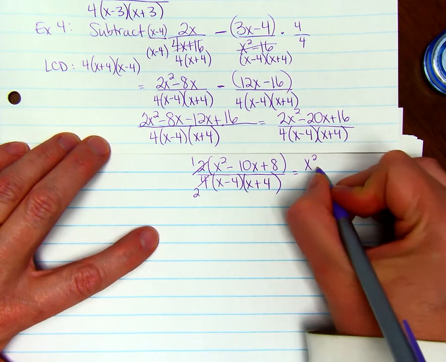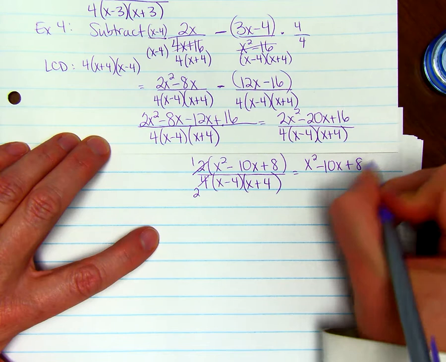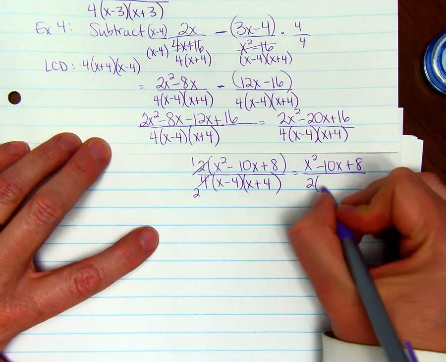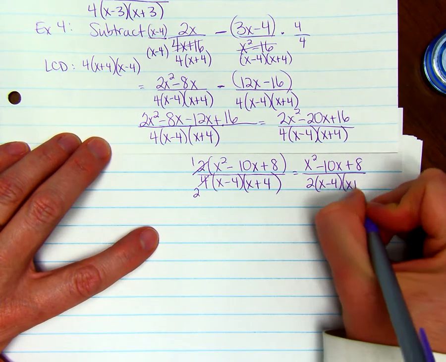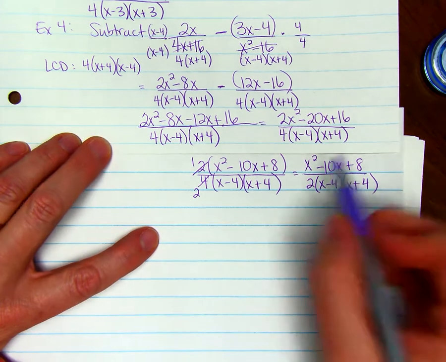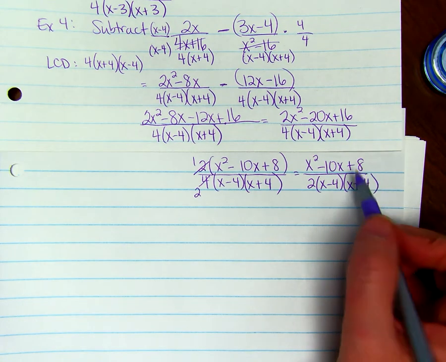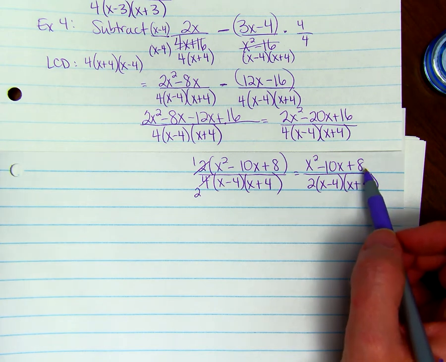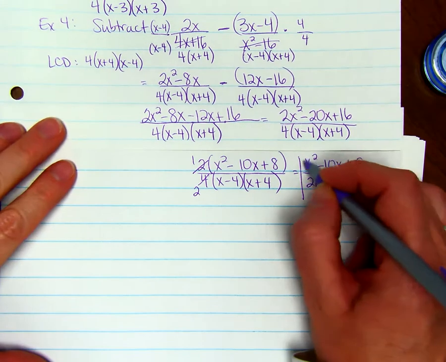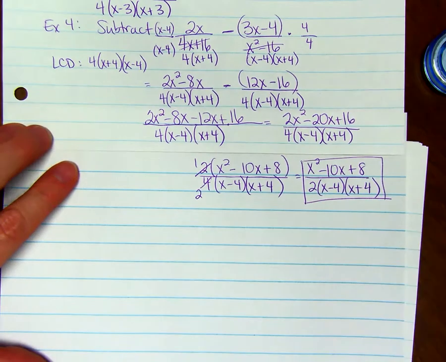My final answer is x squared minus 10x plus 8 divided by 2(x minus 4)(x plus 4). Then I just double check. If I can factor that, I can't get an x plus 4 or x minus 4 there, so we can't cancel anything. We're good. This will be your final answer. And that's the end of the lesson.